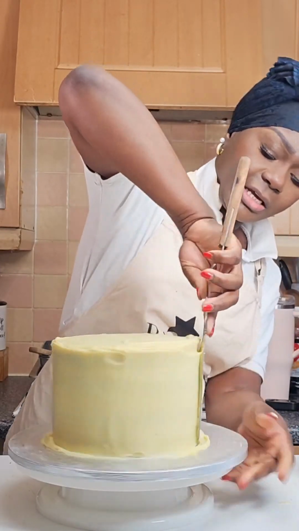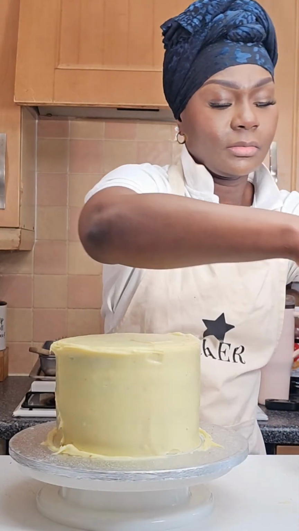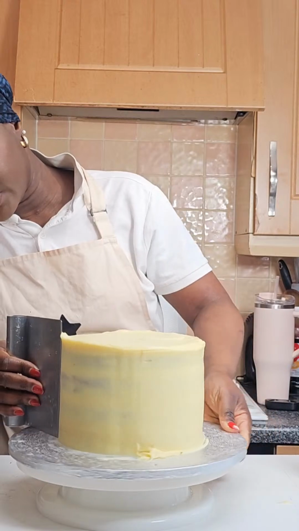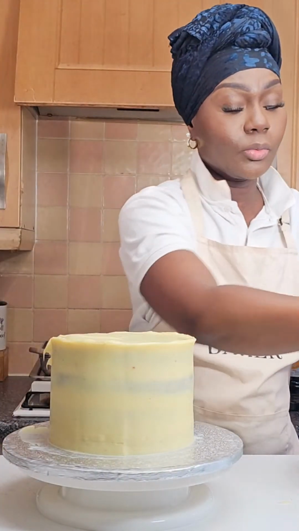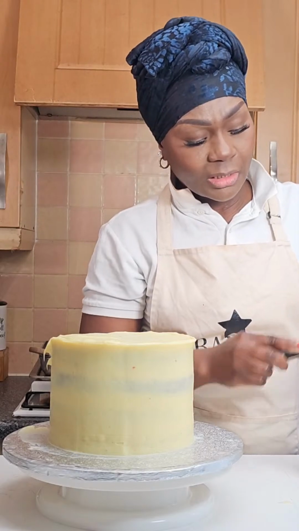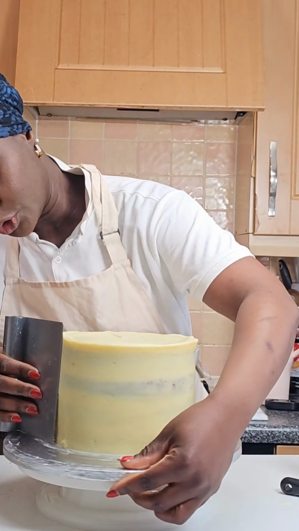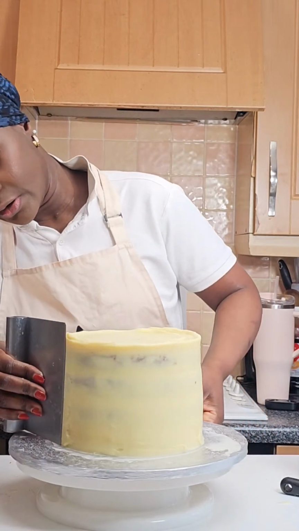So there you have it, and I'm going to go in with, I'm scraping it with a, I suppose, scraping tool, but this is not exactly a scraping tool, it's a dough cutter. Now that said, can we talk about some choices you can make if you are a beginner over here, right?